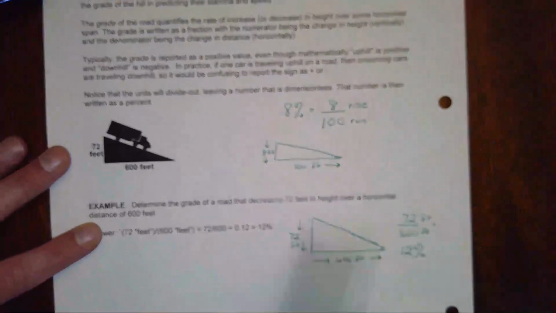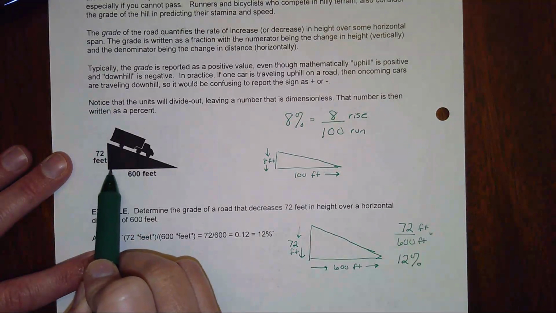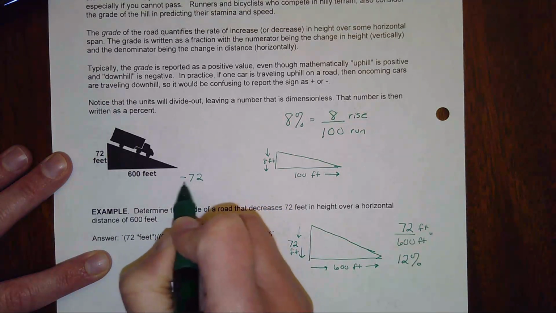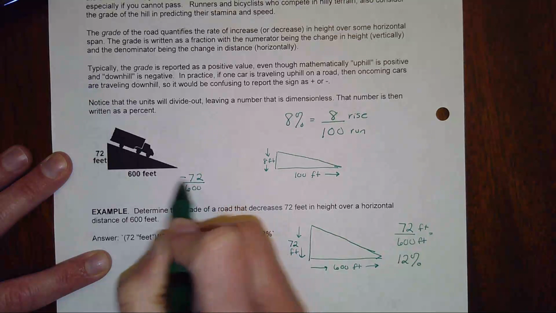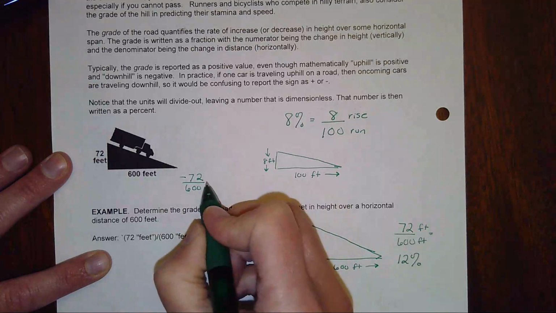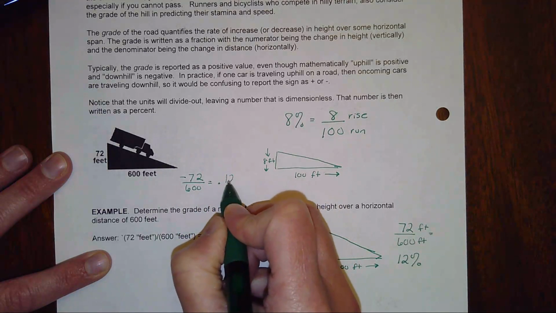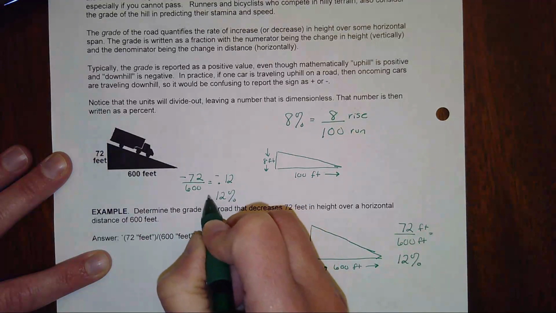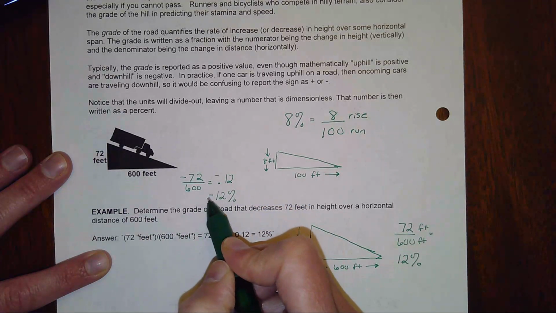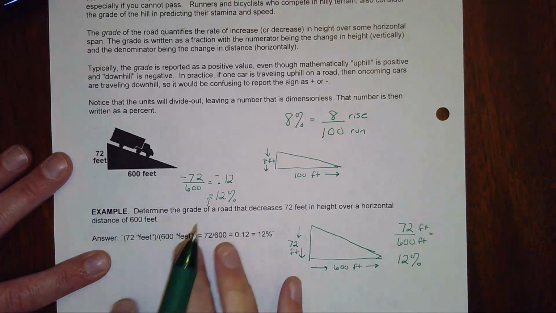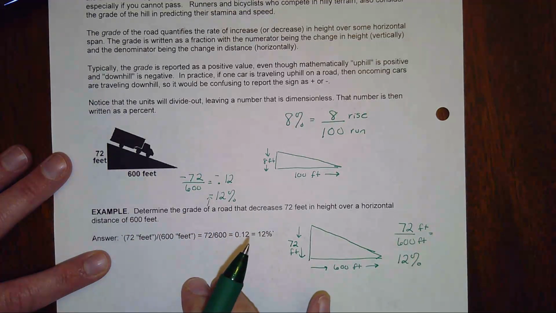Look at this. So 72 over 600, right? So you go down 72 feet if you run 600 feet, right? Rise over run. And if you pop that into your calculator, you get that. And if we multiply it by 100, then we can write it as a percent. They don't put the negative sign in, but we know that it's for downhill travel. So that's what's called the grade of the road. And we need that for the next section.